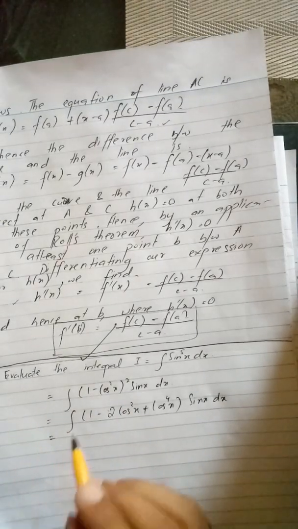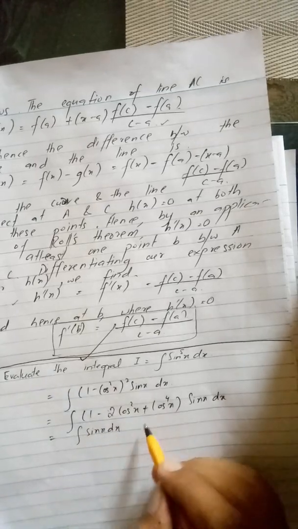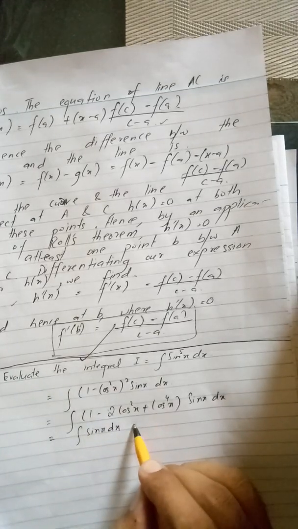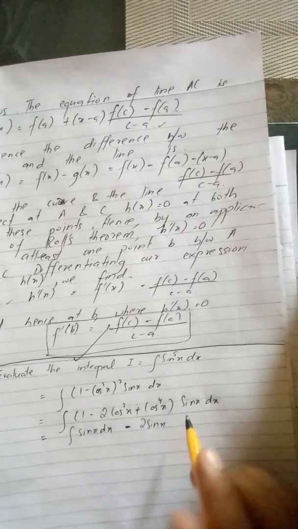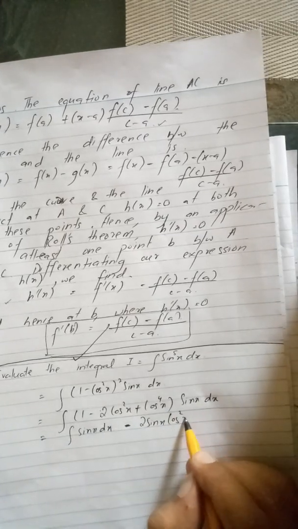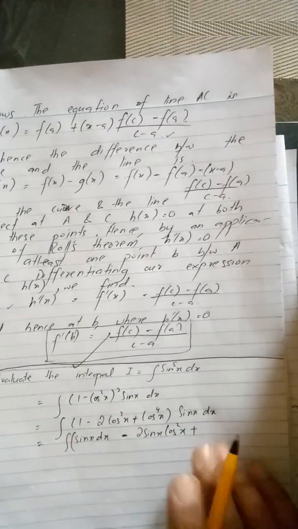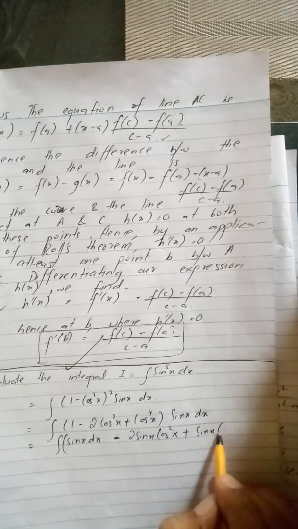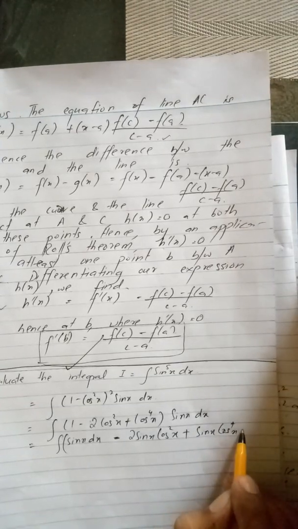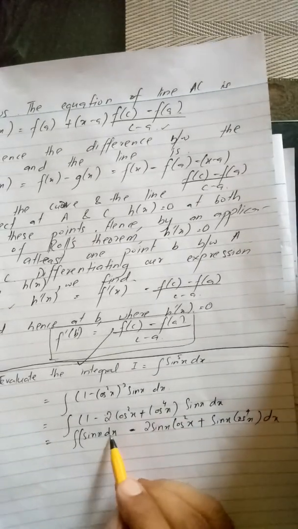Then we have the integral of sin x dx minus 2 sin x cos^2 x dx plus sin x cos^4 x dx. Just put it like this.